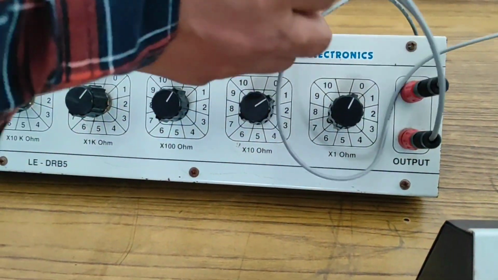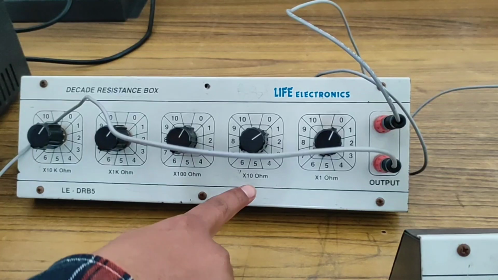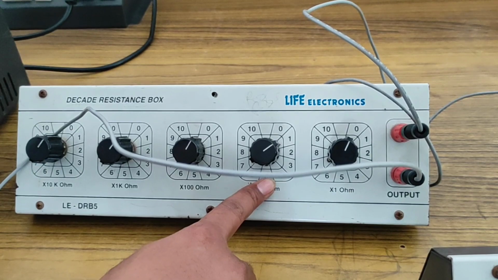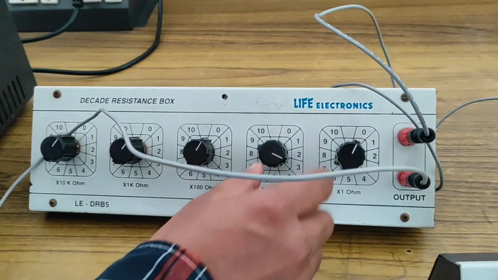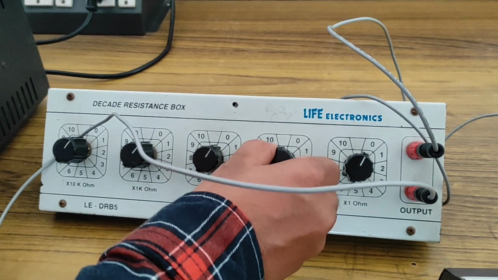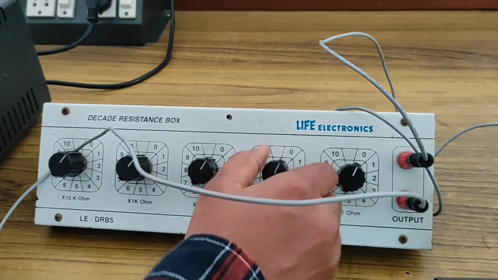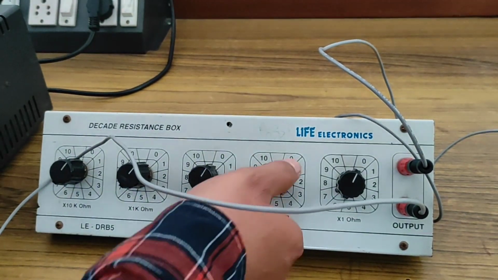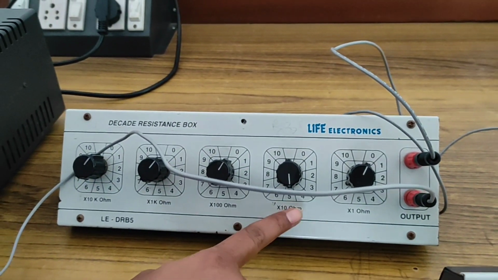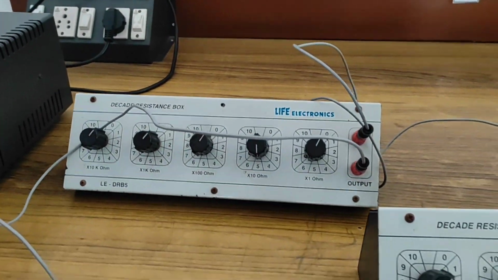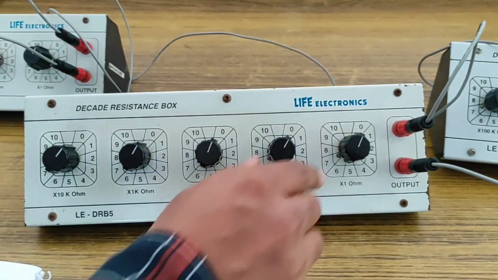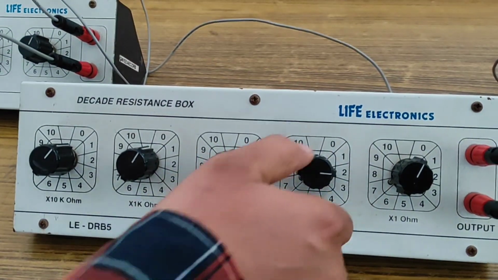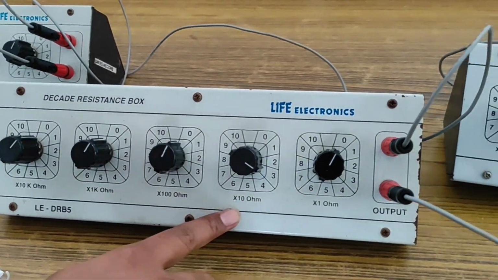I think I have already explained in the previous experiment how you can set the resistance. This is into 10. So I'll make it 5 digit here, 1, 2, 3, 4 and 5. I'll do it again: 1, 2, 3, 4, 5. 5 into 10 is 50 ohm resistance. This is for R1. Similarly, R2 is 30. So the same thing I'll be setting here with the third knob. So 1, 2, 3. 3 into 10 is 30 ohm resistance.